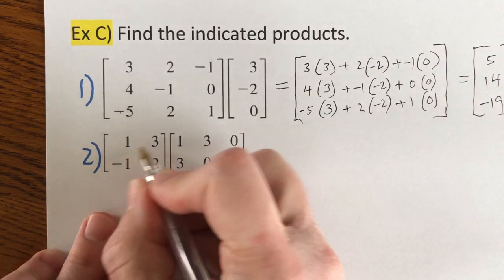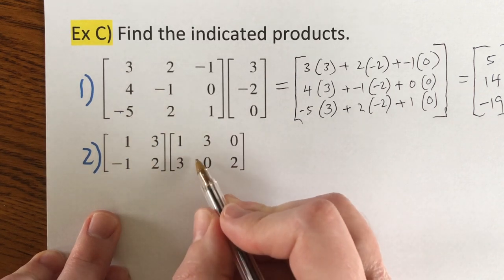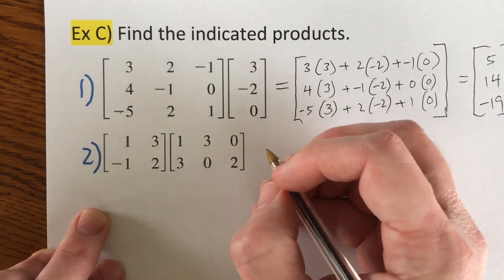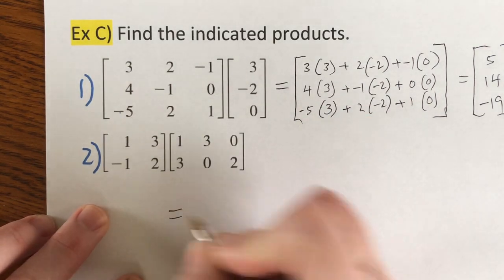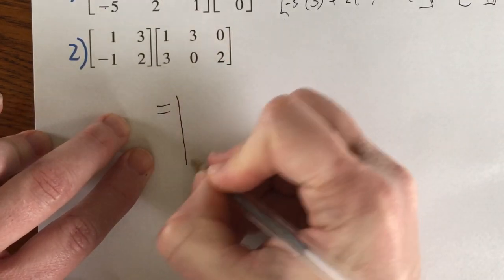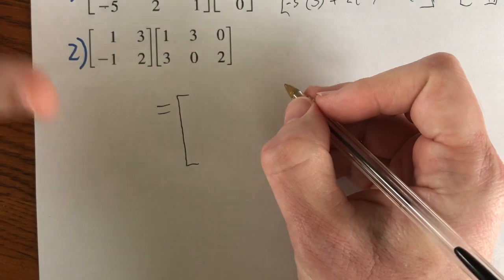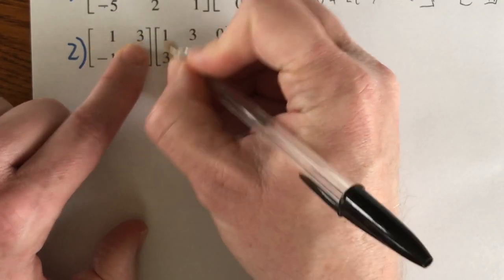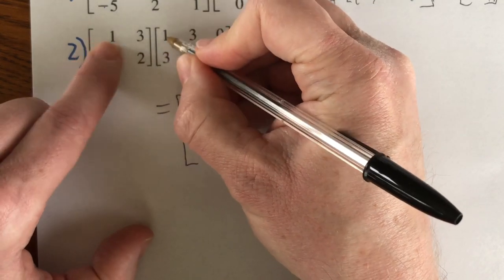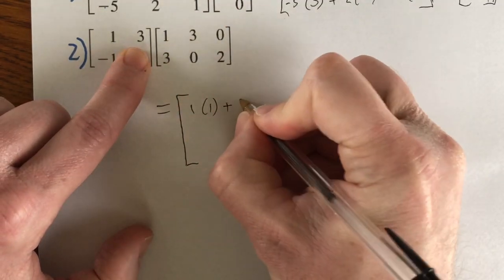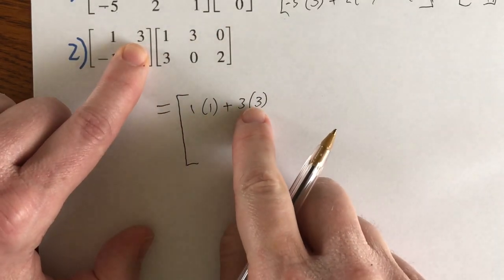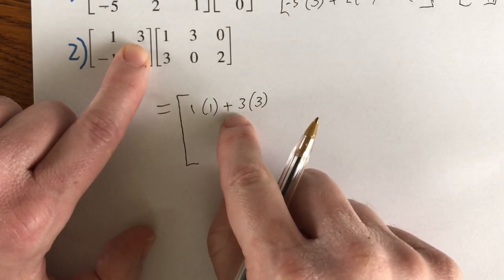So this size is what? This is a 2 by 2, and this is a 2 by 3. So our resulting size will be a 2 by 3. I'm going to go ahead and put this below here. So here we go. 2 by 3 is going to be the resulting size. So first thing is to do 1 times 1. And then we're going to add that to 3 times 3. The result of this will be our first new entry in our product.